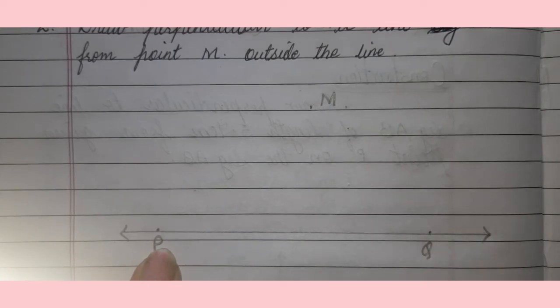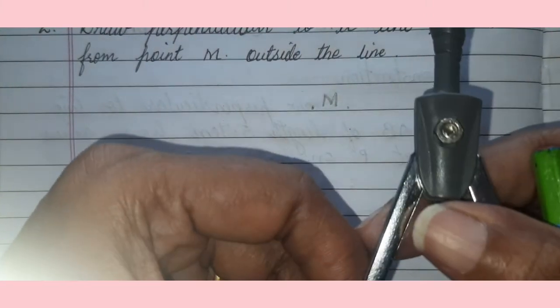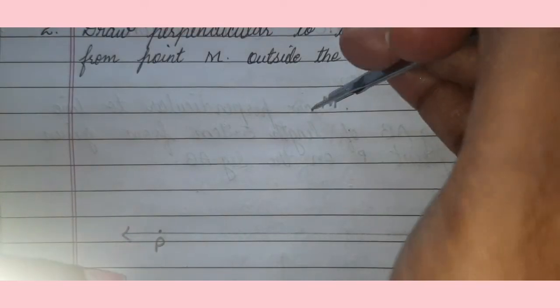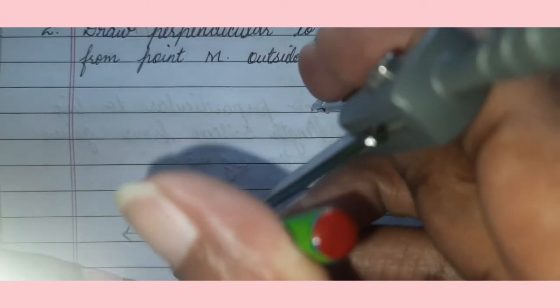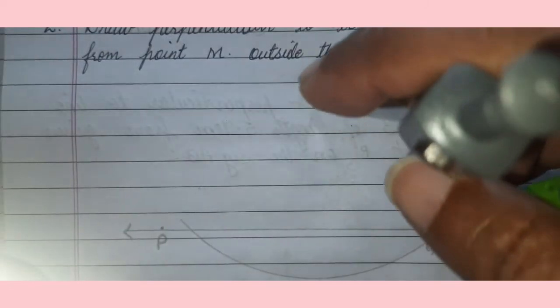Now what I have to do is take a compass and keep the pointer of the compass on point M. And I have to draw an arc such that it intersects line PQ at 2 points. So you can draw this way.